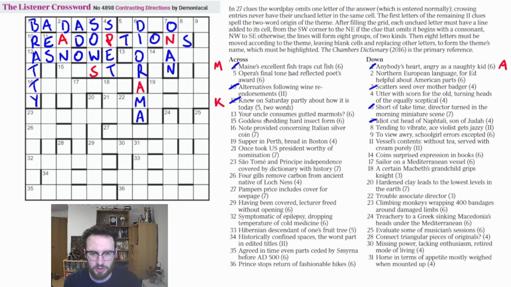13. Your uncle consumes gutted marmots. Gutted marmots could be an MS. Like remove the insides from it. I guess consumes could be what's gutted, which would be CS, but then your uncle. There are words meaning uncle, but I can't think what that is. Okay, not sure.